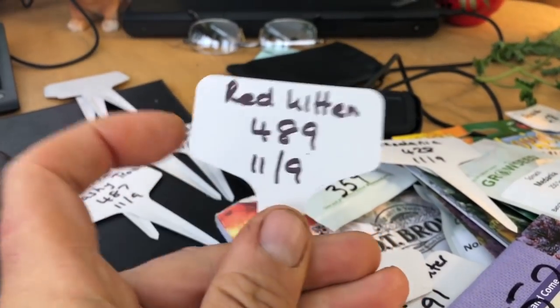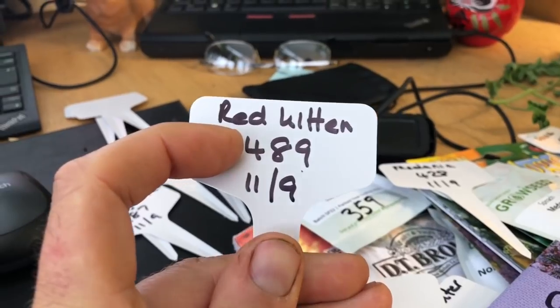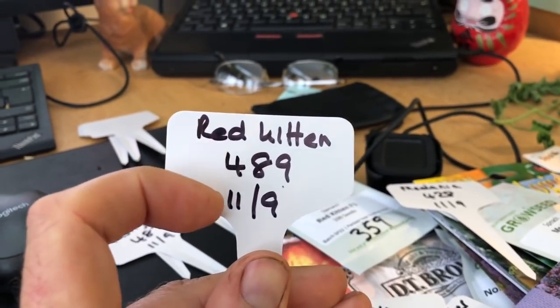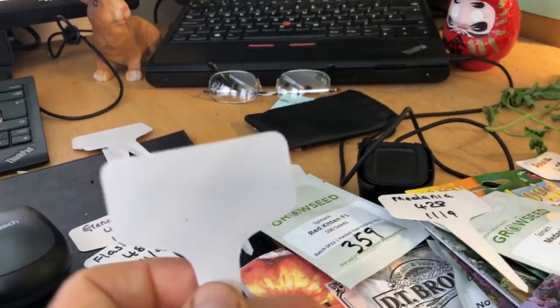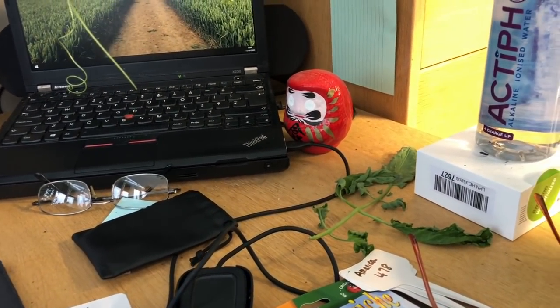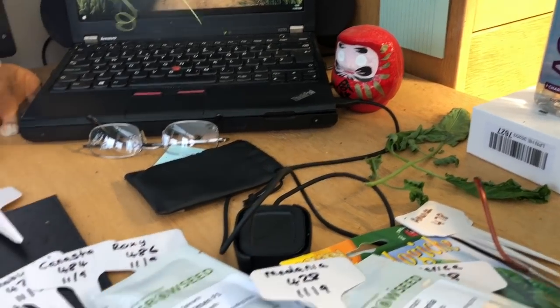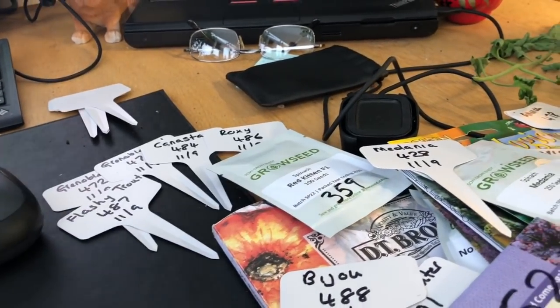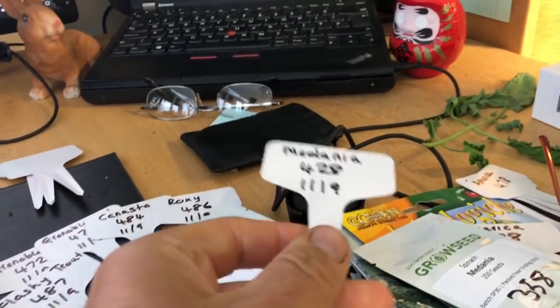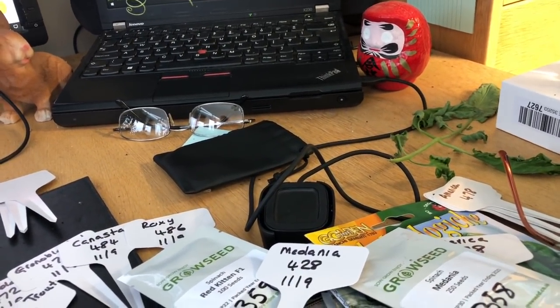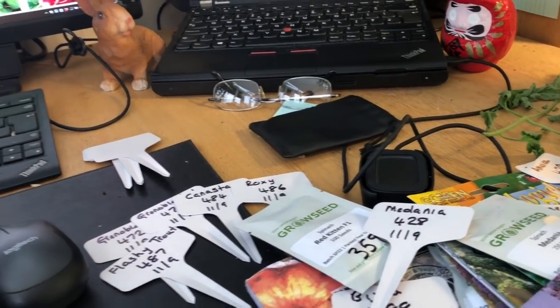So red kitten, sowing batch number 489, sown on 11th of the 9th, and I'll write the seed packet on the back of there, so that's seed packet 359 would go on the back of there, like that one.